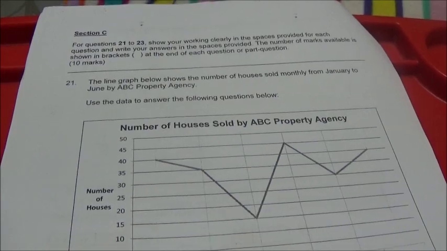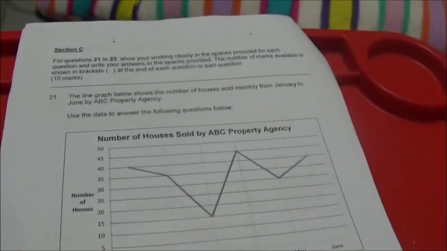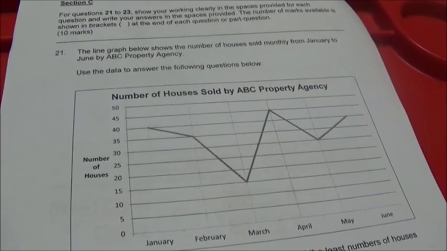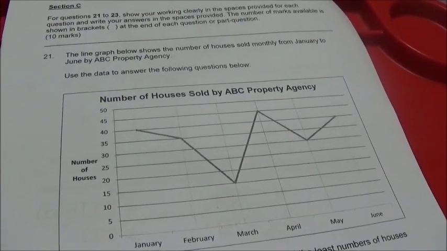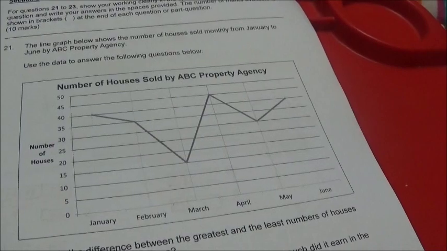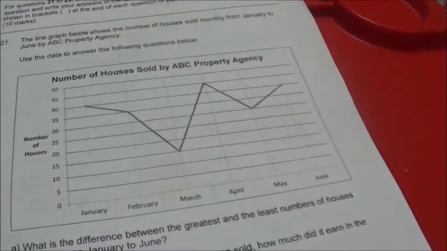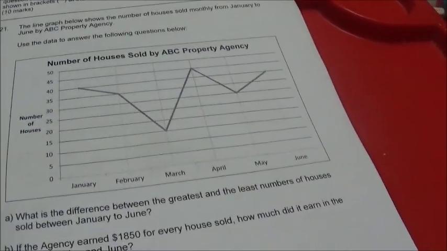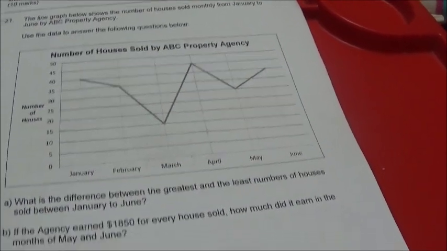Okay, now we are going to our problem sum. The line graph below shows the number of houses sold monthly from January to June by ABC property agent. Okay, it's okay if you cannot see all the numbers clearly. You have the paper in front of you. Just make sure you know the working part.